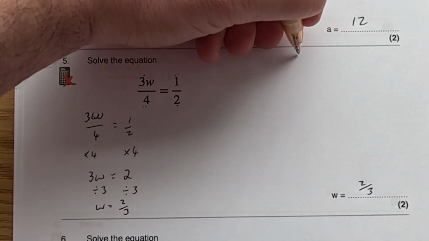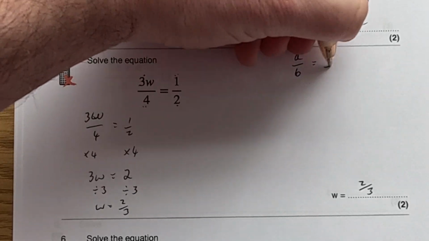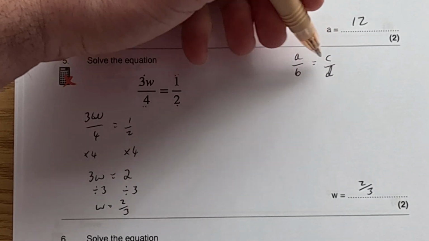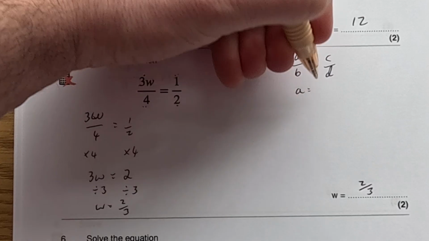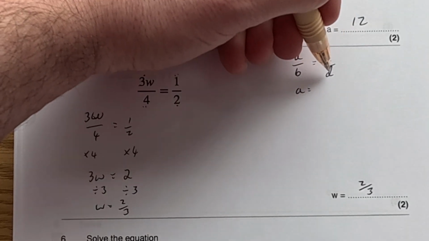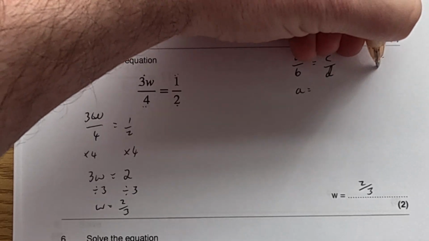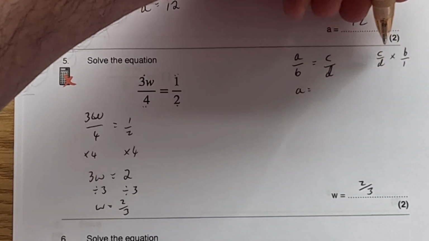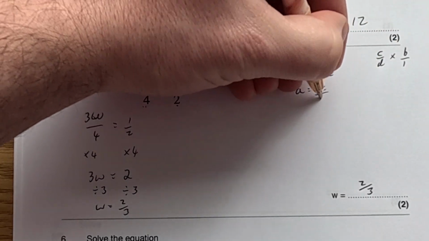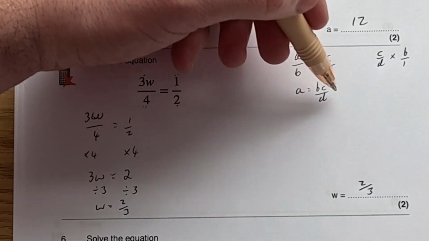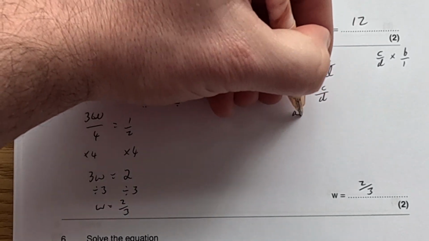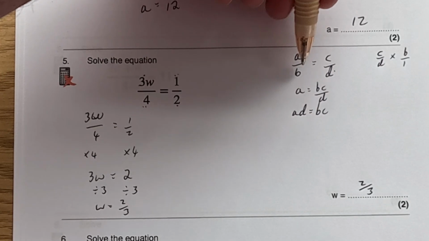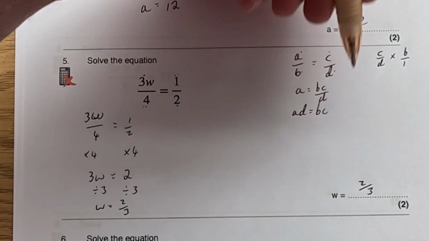And just to show why that's the case, if we had a over b equals c over d, you can multiply both sides of the equation by b, and you'd just be left with a on the left-hand side. And then the right-hand side we'd have c over d times b, which is the same as b over 1, would be cb over d, or bc over d. And then you can multiply both sides of the equation by d, and you'd get ad equals bc. So that numerator times that denominator, ad, is equal to that numerator times that denominator, bc, and that's it.